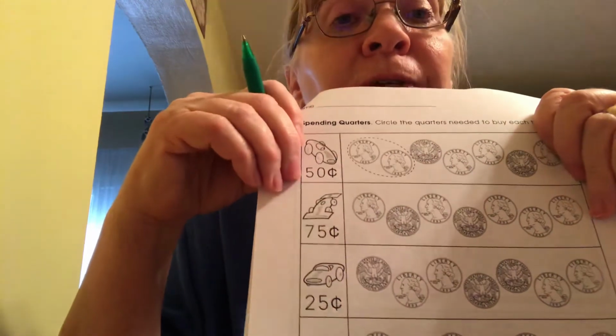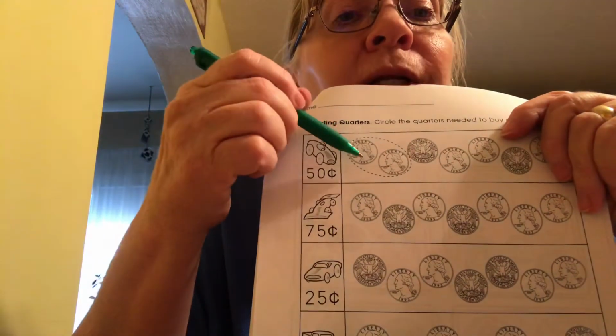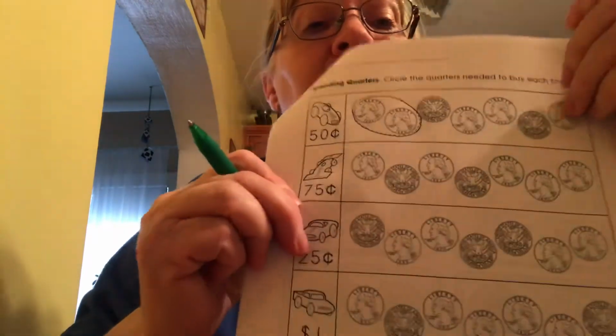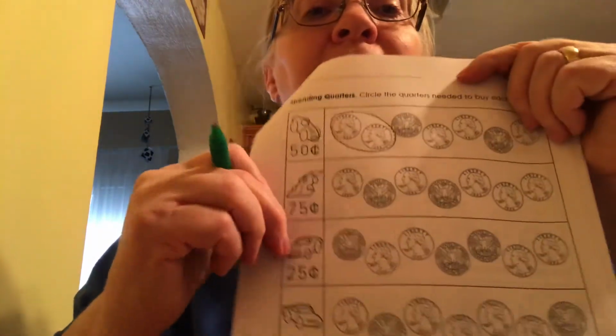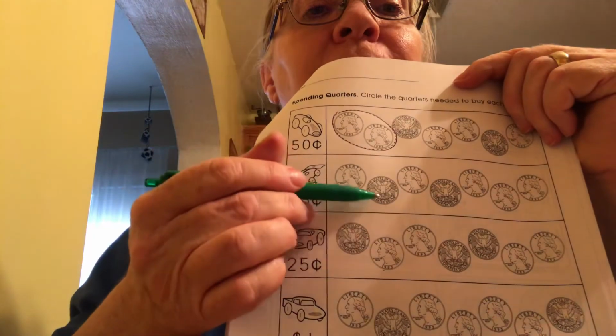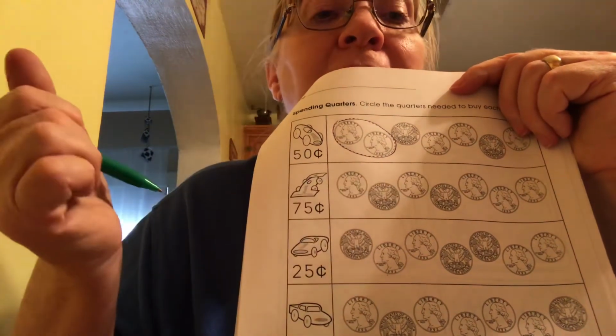So 50 cents. We go 25, 50. It only takes 2 quarters to make 50 cents, so I'm going to trace over the dotted line. Now 75. Let's count by 25s again: 25, 50, 75. That's going to take 3 quarters, so this time I'm going to circle 3 quarters.